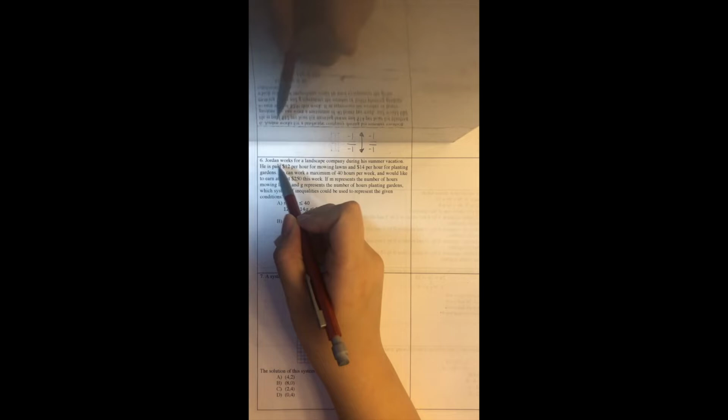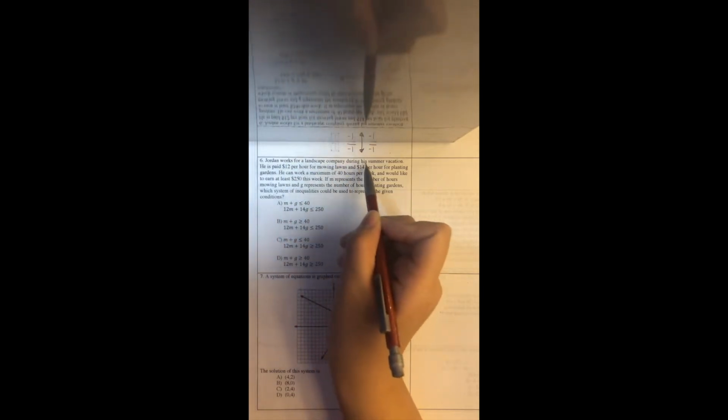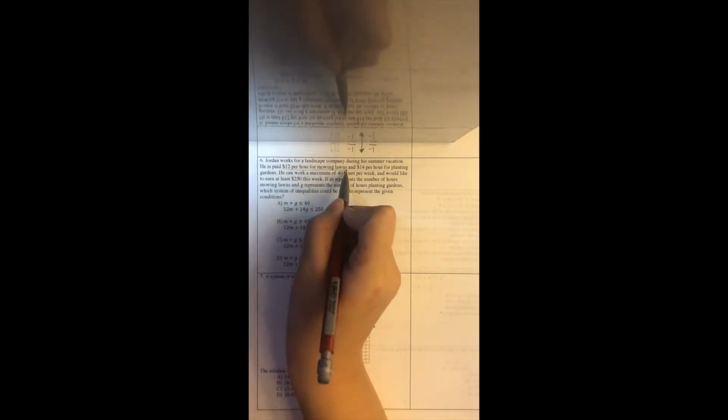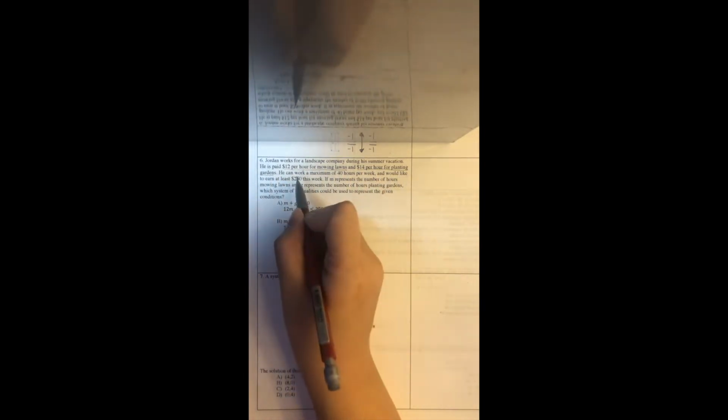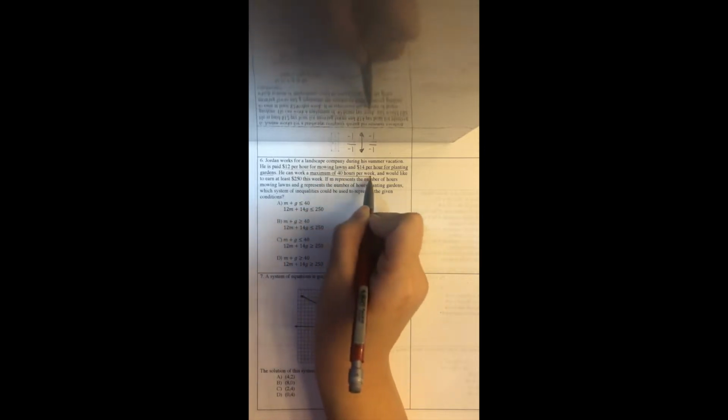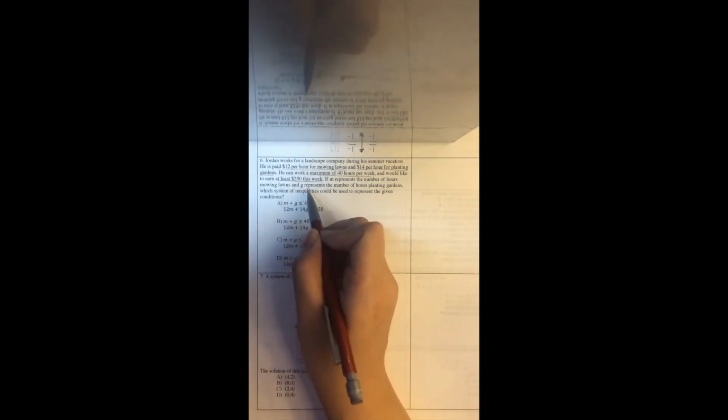Question 6. Jordan works for a landscape company during his summer vacation. He is paid $12 per hour for mowing lawns and $14 per hour for planting gardens. He can work a maximum of 40 hours per week and would like to earn at least $250 this week. If M represents the number of hours mowing lawns and G represents the number of hours planting gardens, which system of inequalities could be used to represent the given conditions?